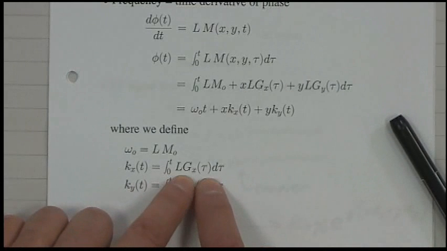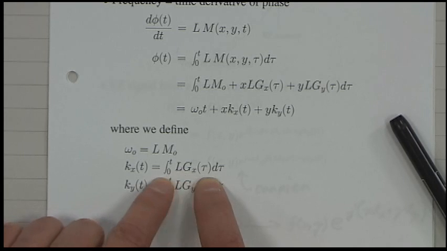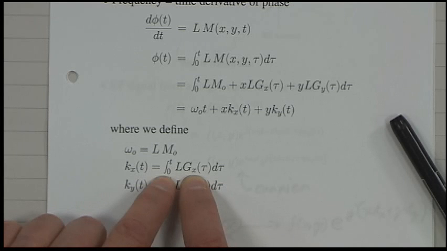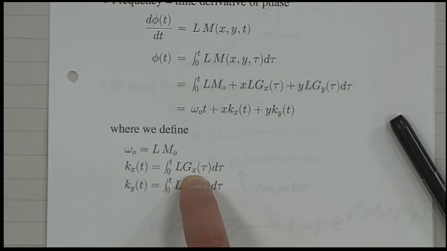Kx is going to be equal to the integral in time of the gradient along x. Okay. Let's see, so this is the instantaneous frequency, right? Hold on for just a second.